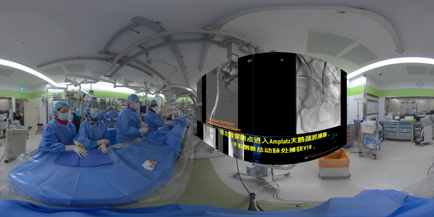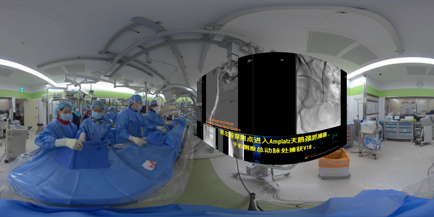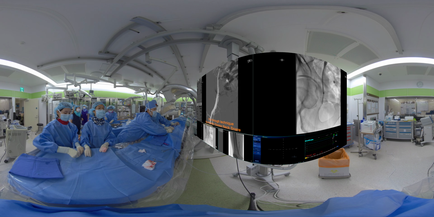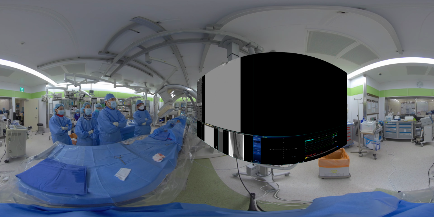The V18 wire was captured in the right common femoral artery with a 10 mm Amplatz Goose Neck snare, and re-entry was finally completed.